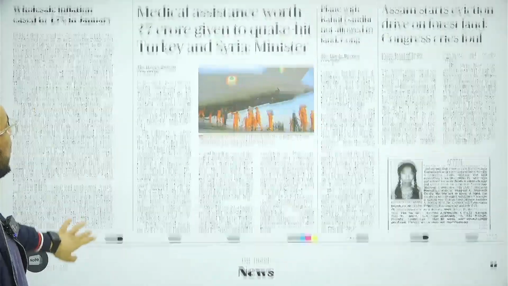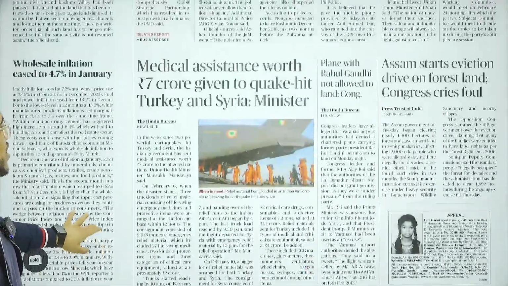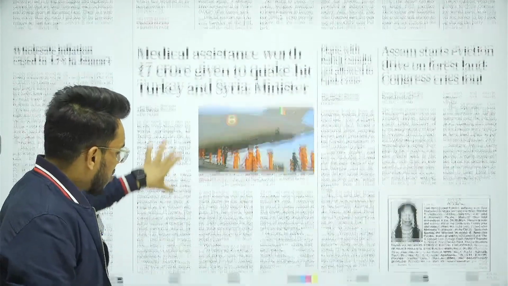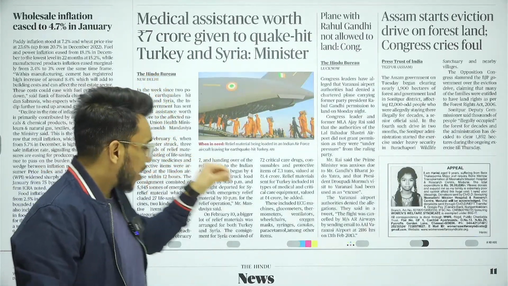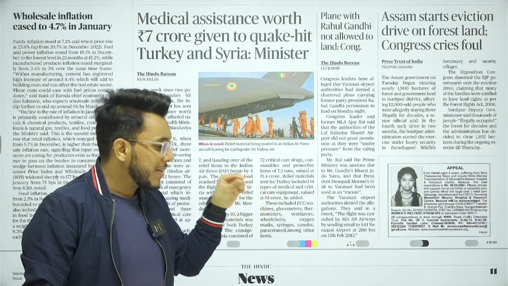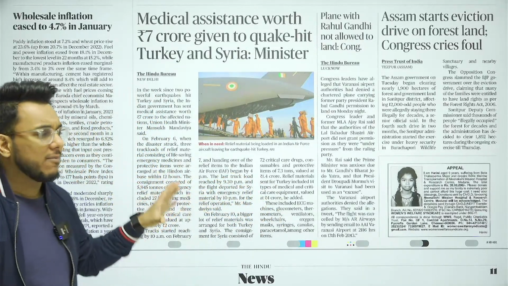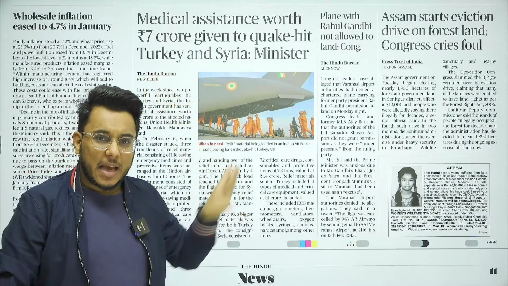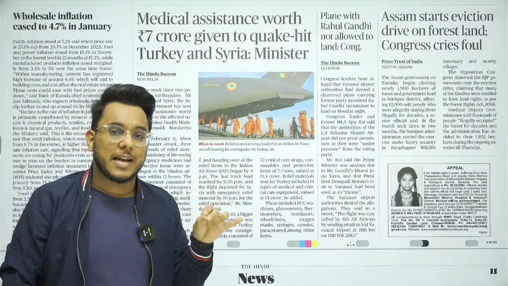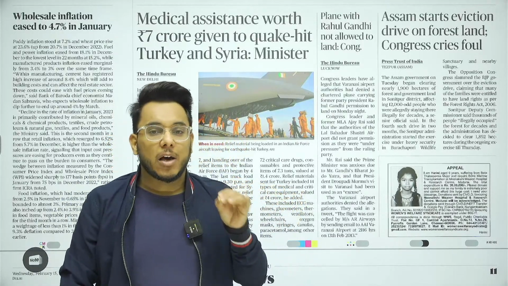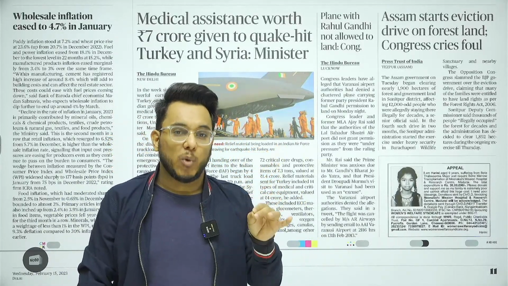Okay, so moving on, guys. After that, medical assistance worth 7 crores has been given to Turkey and Syria. Now, you are not required to see how many crore rupees or how many exact tons of food have been given, but this can be used as an example that India has always played the role of a responsible democracy.